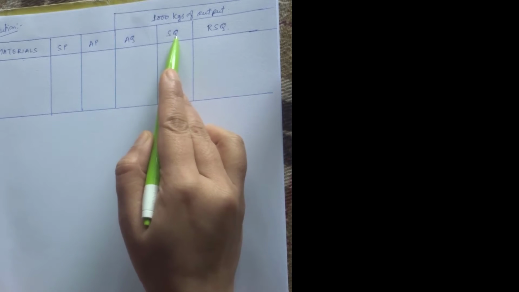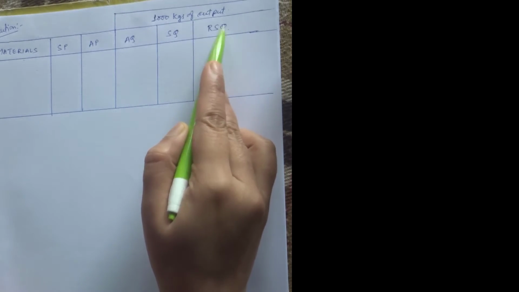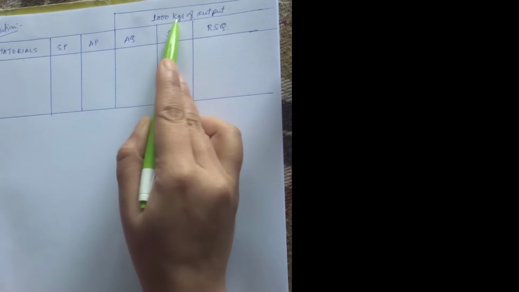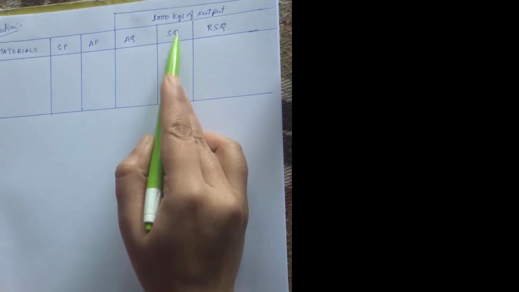SQ, that is standard quantity, and RSQ, that means revised standard quantity. Now we are putting only for 1000 kgs of output. Everything we have calculated, the standard quantity and actual quantity is already given in the question. Now I'll put all the figures in this table first.